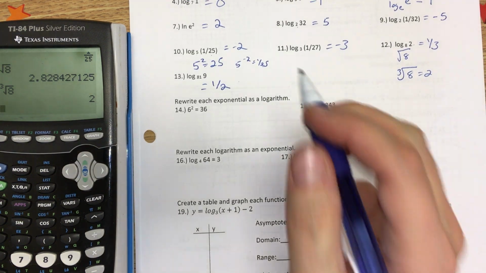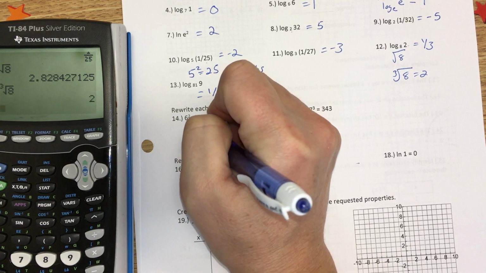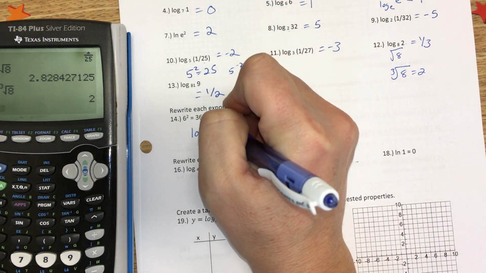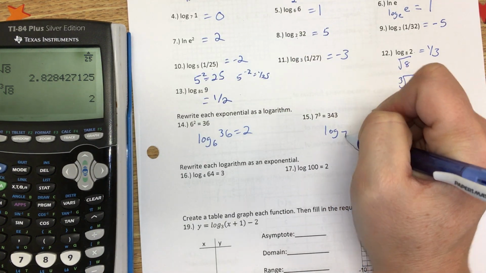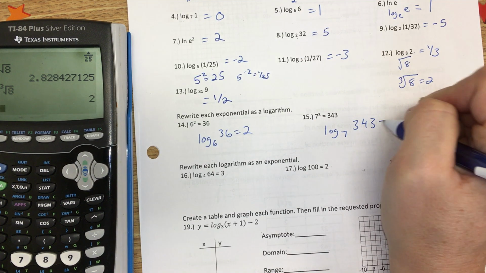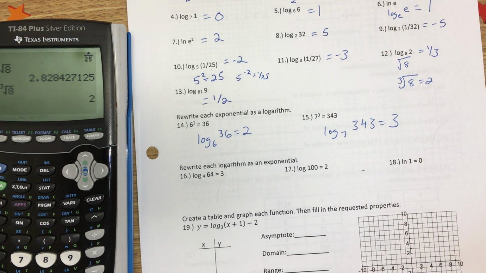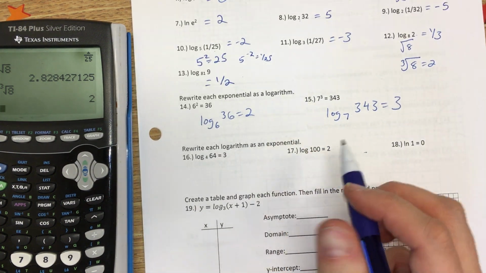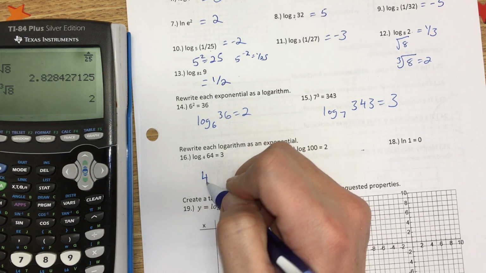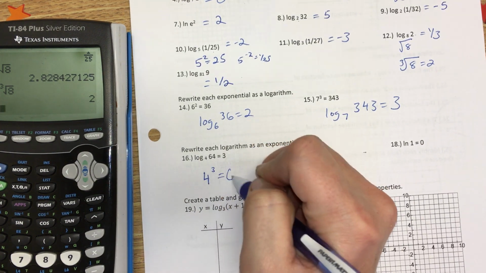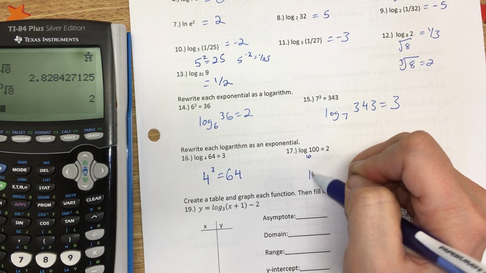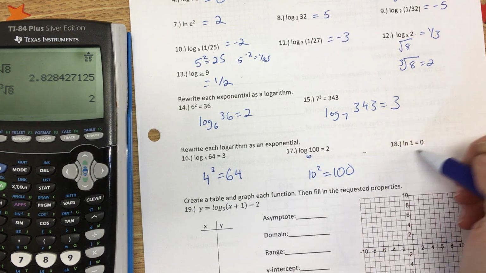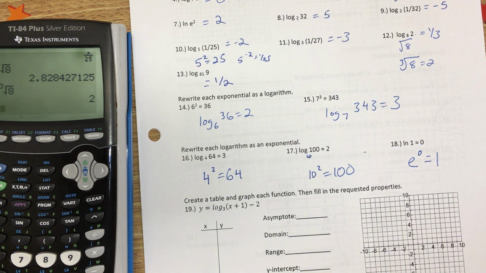Express each as a logarithm. So number 14, the base is 6, so it's going to be log base 6 of 36 equals 2. And number 15 is going to be log base 7 of 343 equals 3. Rewrite each logarithm as an exponential. So again, I'm going to grab the base, 4, and it's 4 cubed, that's 64. Here I don't see a base, so it's base 10, and sure enough, 10 squared is 100. Here, ln is base e, and anything to the 0 power is 1. Right.